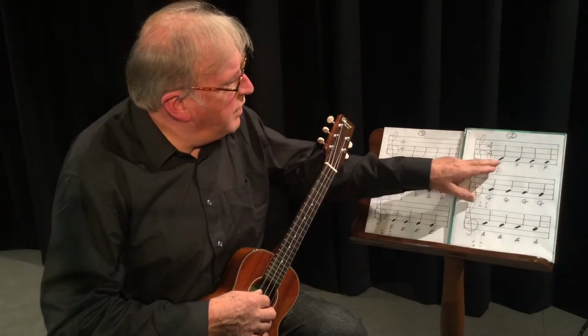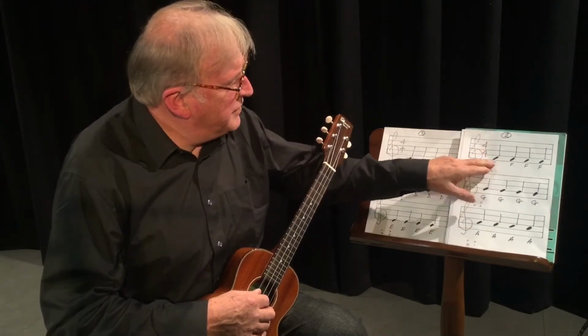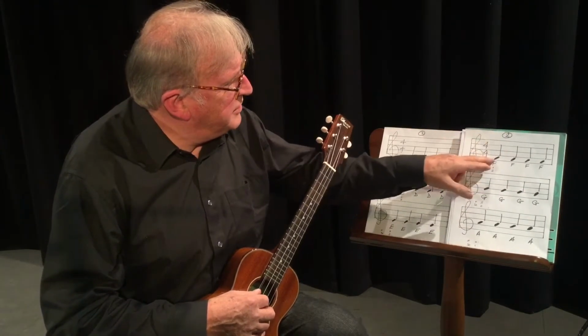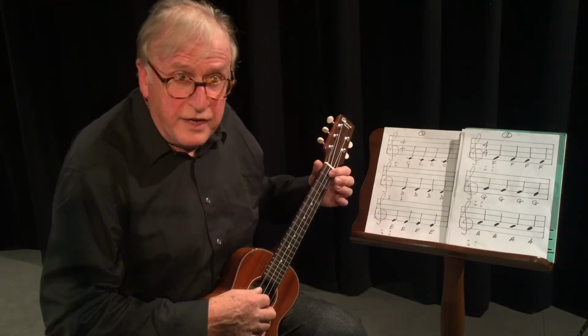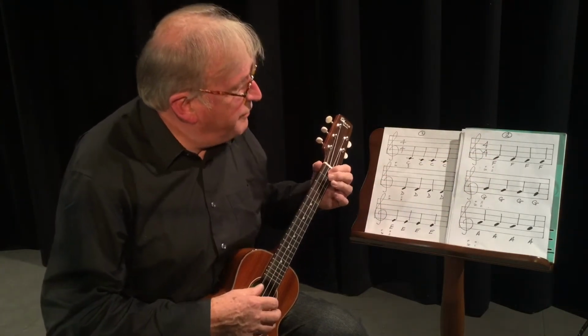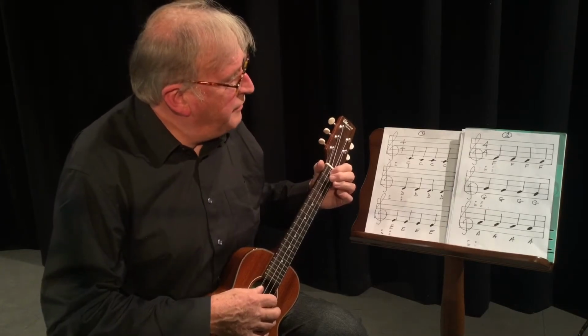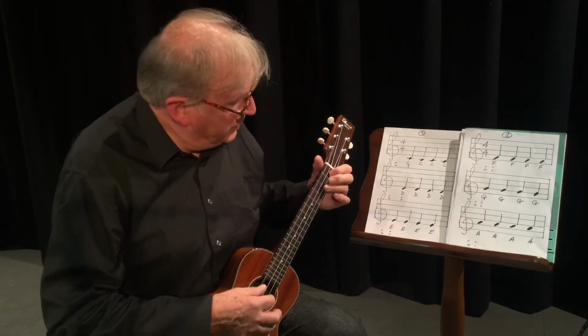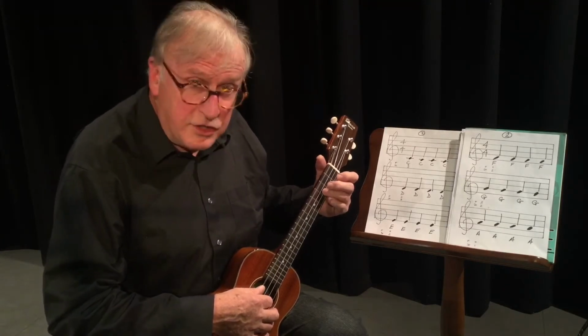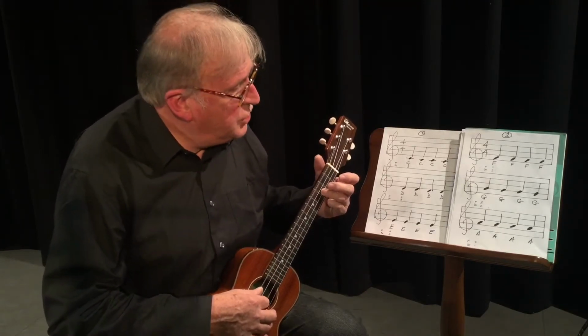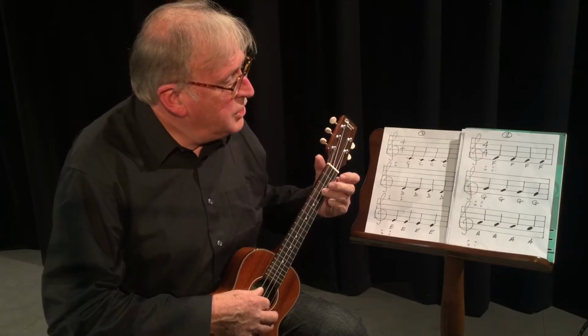And then we move on to the 2nd page, F's, found in the 1st space in the treble clef, and it's played 1st fret on the 2nd string. F, F, F, F, and then if you want to play a G, you're going to put the 3rd fret, 2nd string, G, G, G, G.